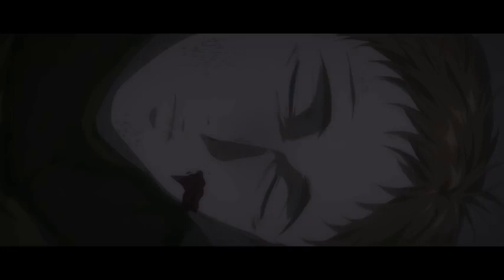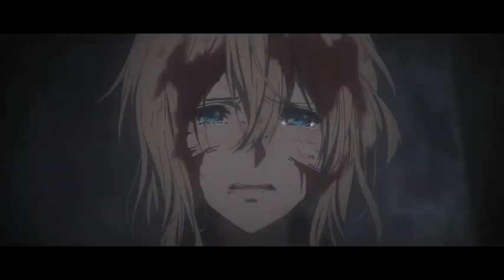Why should she live when all of these people died? Why should she have a chance at life while others lost everything because of her actions? Why should she be praised for her work as the one who gives so much to others if she's the one who took so much away? Because she's Violet Evergarden.